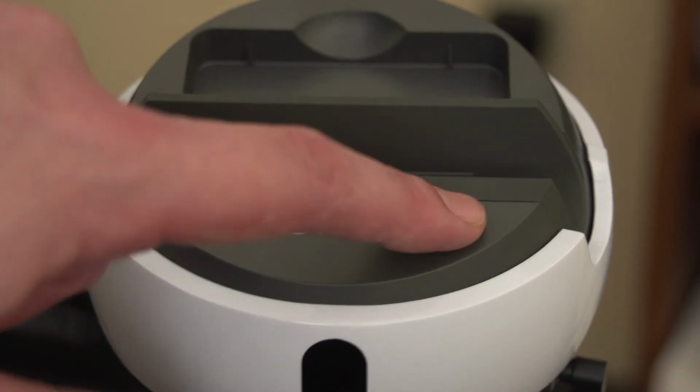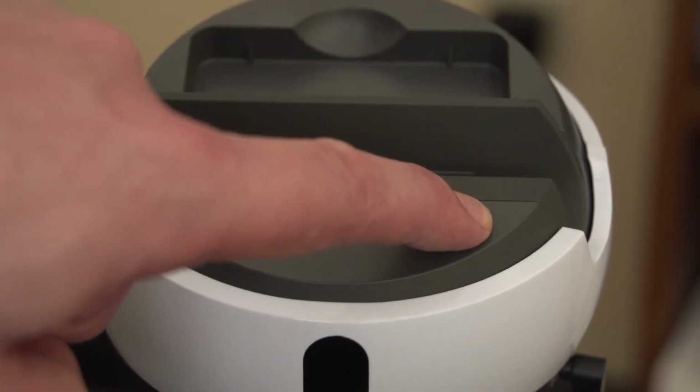Hold down the power button on the Swivl hub to turn off the device. Follow the same procedure to turn off the remote.